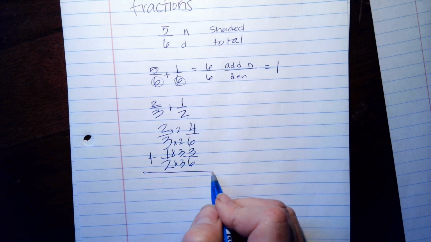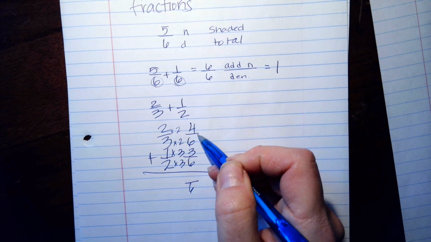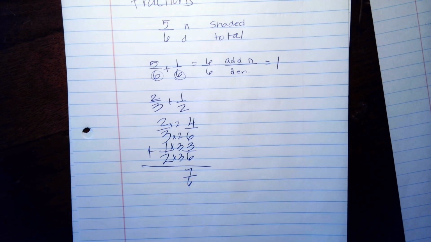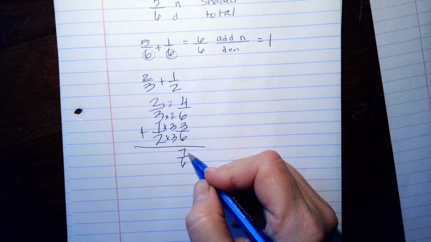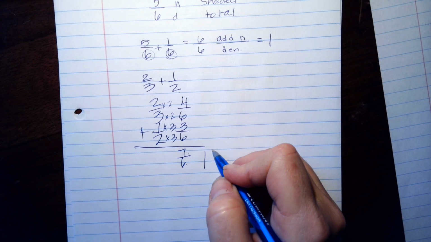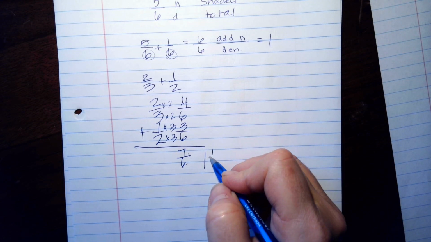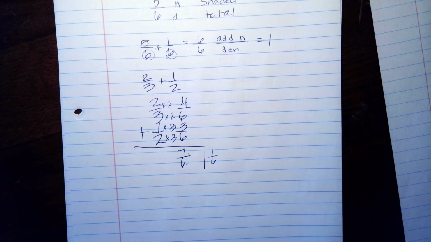Okay. Now we have the same denominator, we add the numerator, and we have an improper fraction. We cannot leave it that way. So what we do is we say, how many times does 6 go into 7? 1 time. What's my remainder? That becomes my numerator, and we put it over the denominator. Make sense?